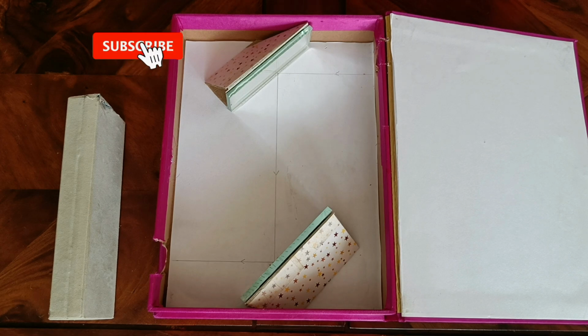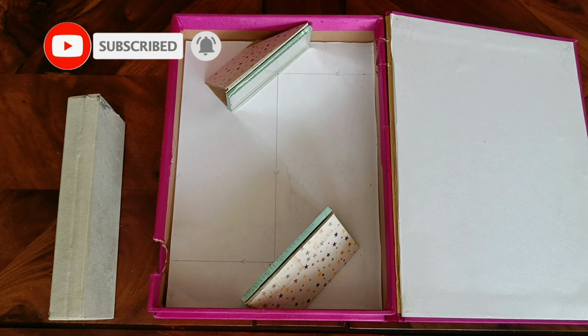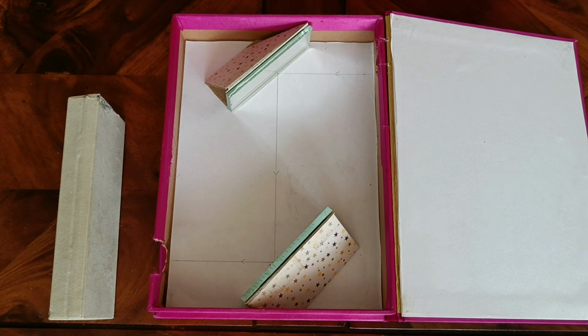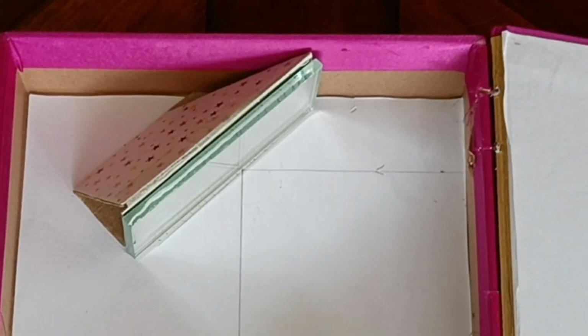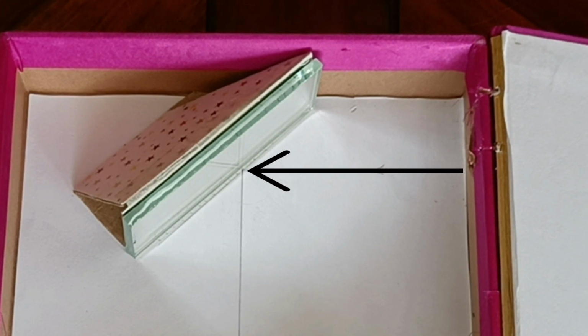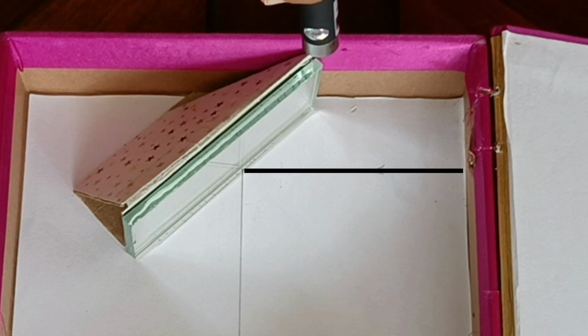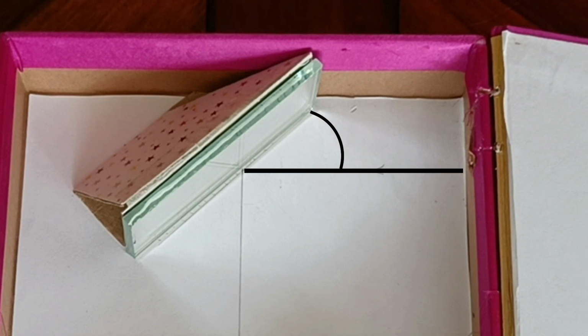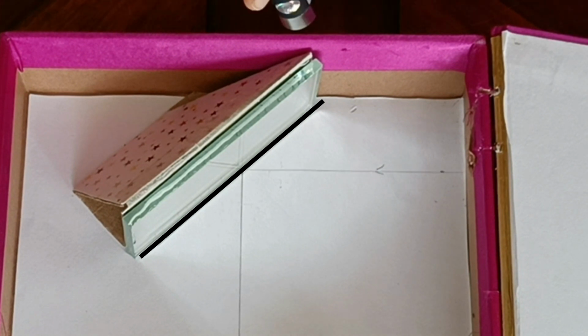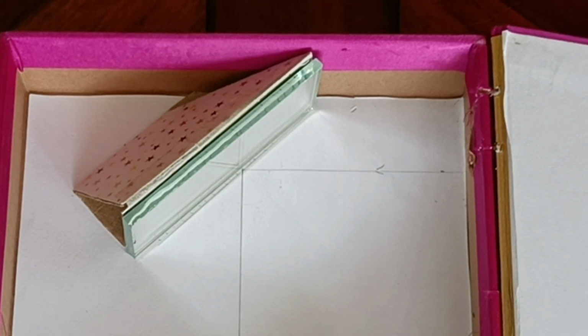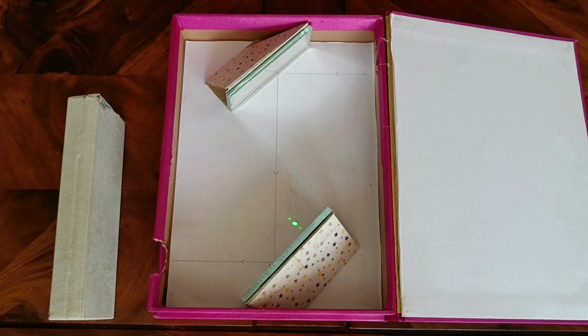Similarly, we will keep our second mirror in the same way, and then it goes out of the exit hole. So now let me give you a trick how to fix these mirrors at a 45 degree angle. First we have to make a line where the light ray will come, that means the incident ray will come, and then we have to measure the incident angle. We have to measure a 45 degree angle and then make a line, and on the line we have to keep our mirror, and this is how it will start working. Similarly, you will keep the second mirror.